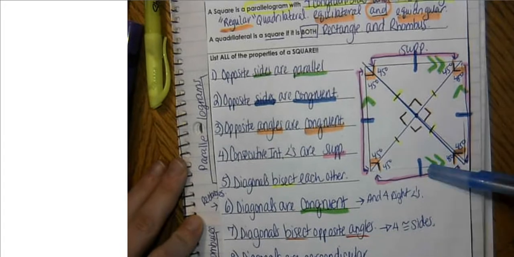But a square is also a rhombus in the fact that it has four sides that are congruent. So all sides are congruent. And as a consequence of all sides being congruent, the diagonals bisect the opposite angles. So if we know that each of the angles is 90 degrees, half of 90 is 45, so we have 45-degree angles.